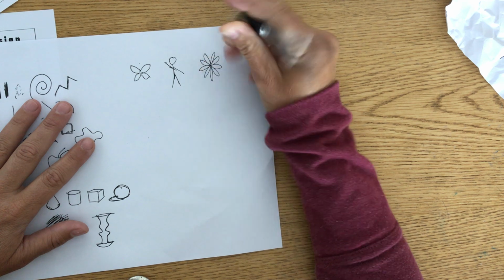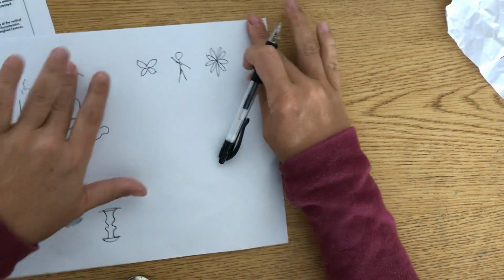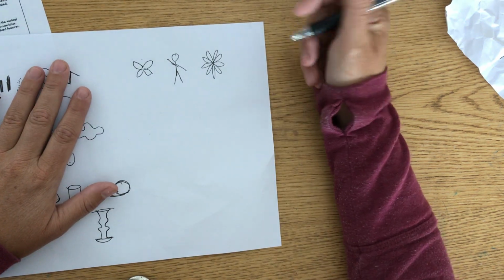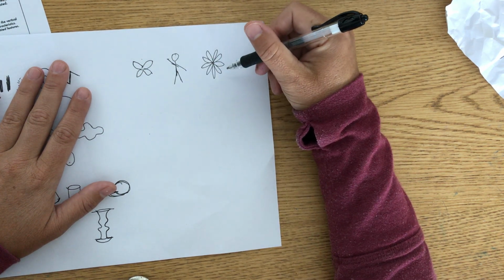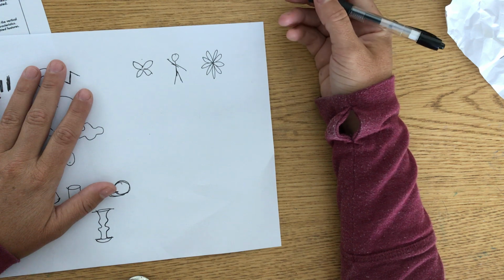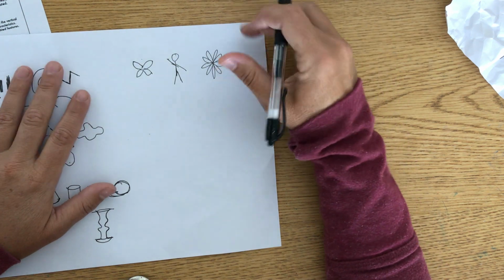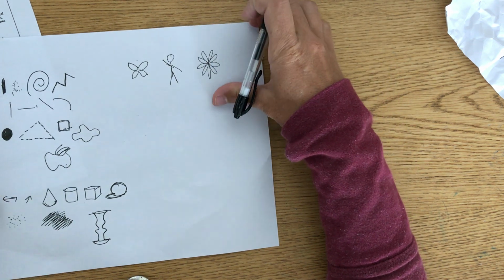So it's all the way around. It's the same all the way around. So the sun would be radially balanced. Flowers, same. Like a star could technically be radially balanced.